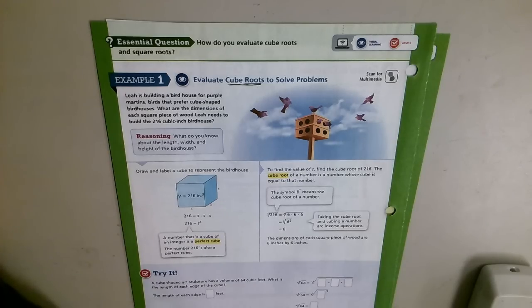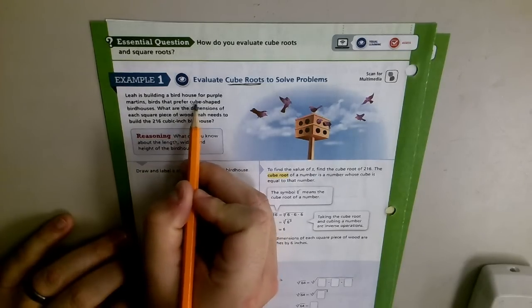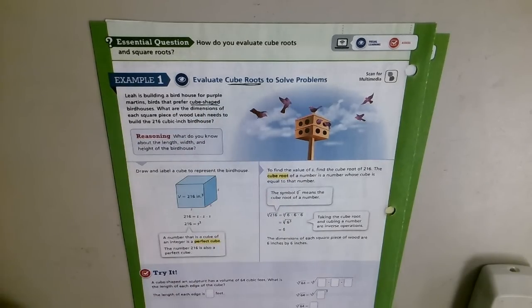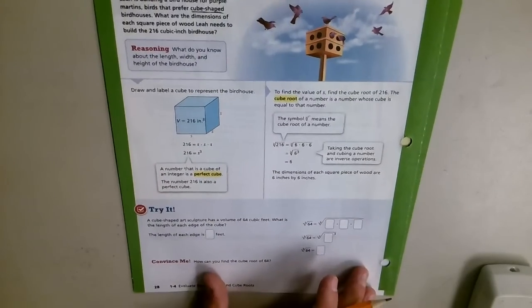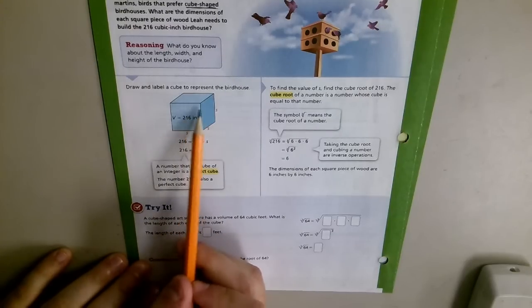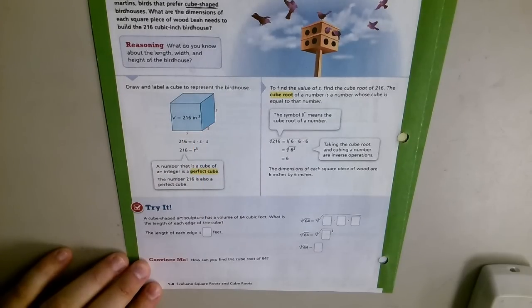Something in the story is that it's cube shaped. We know that squares have all sides the same length. Cubes are the same. They're just a bunch of squares put together. So the length, the width, and the height also have to be the same. That's where this idea of cube comes in. We call it cube because it's cubed, so it's three-dimensional.